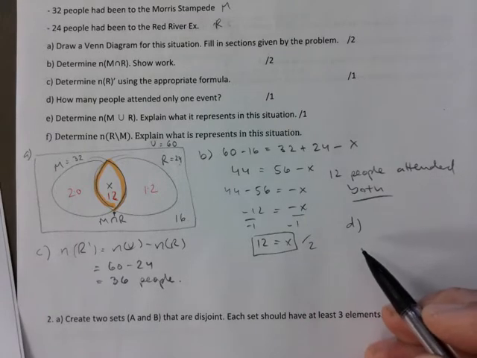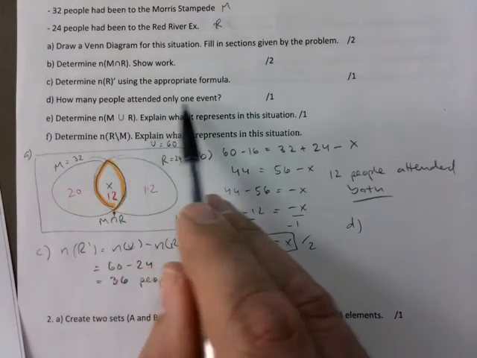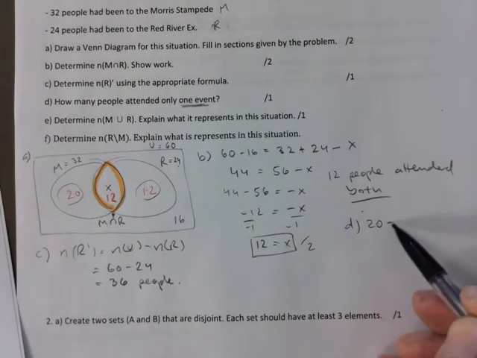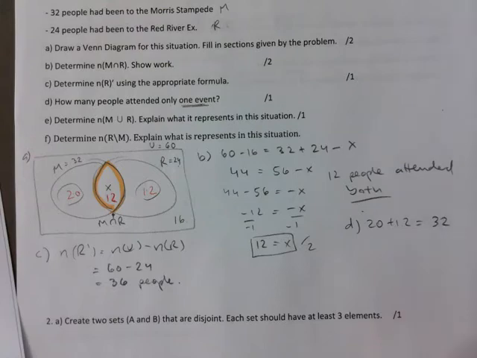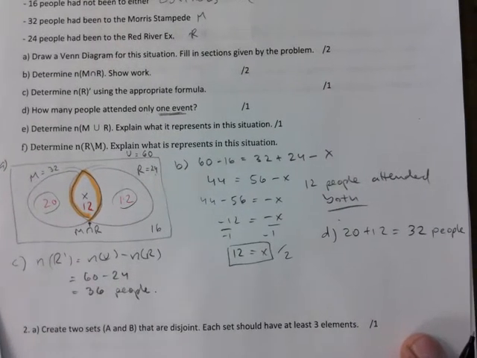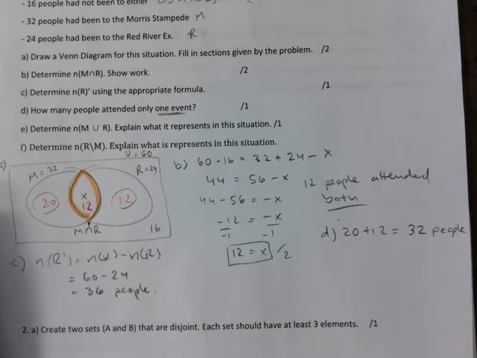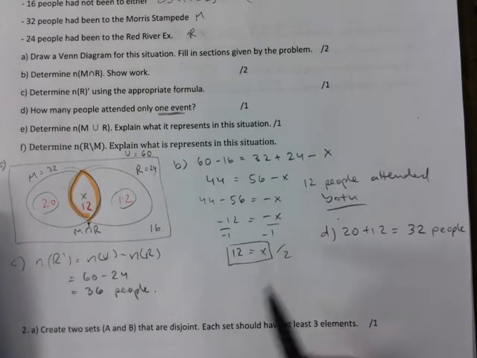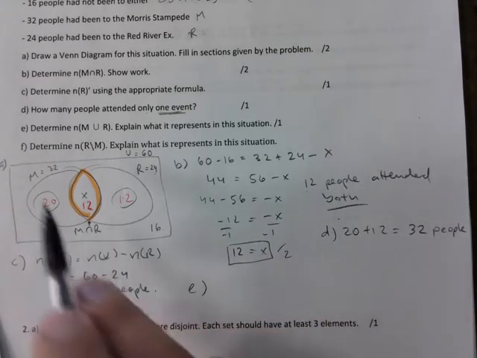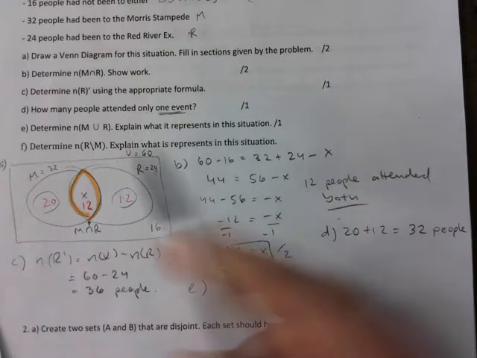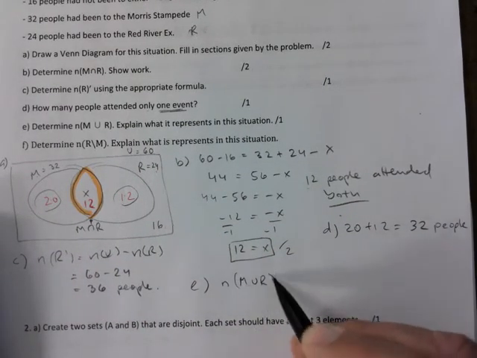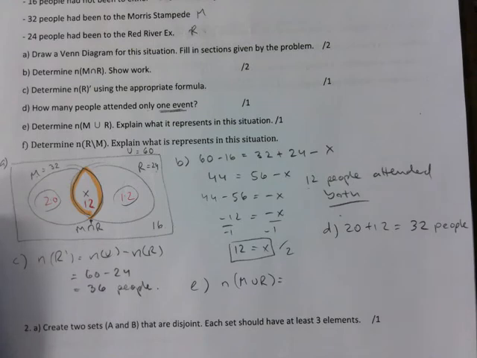D, how many only attended one event? So that'd be 20 plus 12, right? Strongly encourage you to show that. 32 people. These are your units technically, right? We're talking people. So, I keep on mentioning that. E, determine the union of M and R, right?